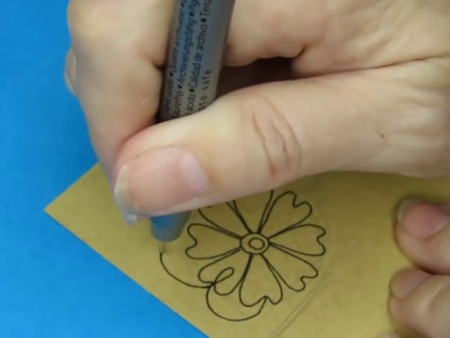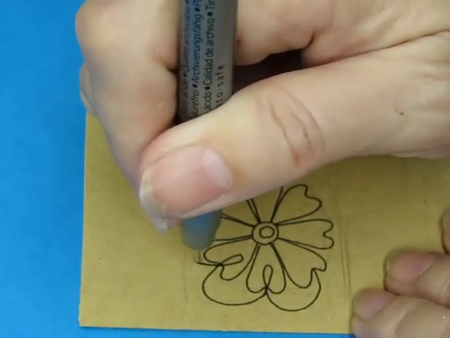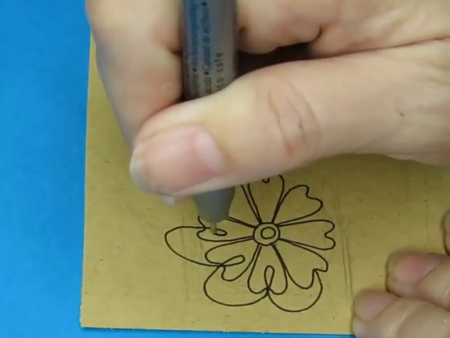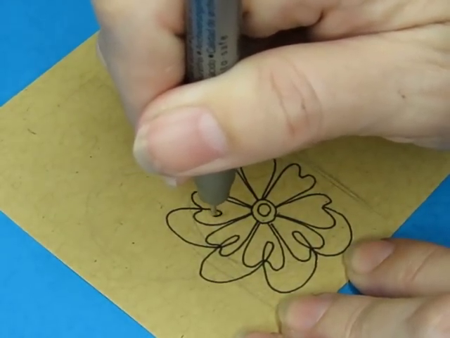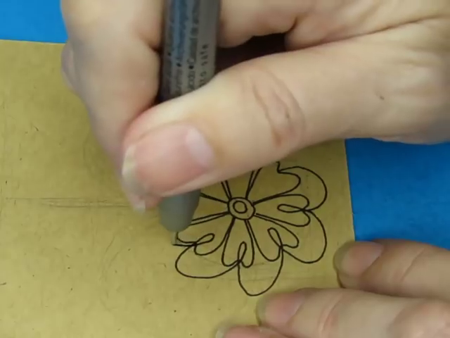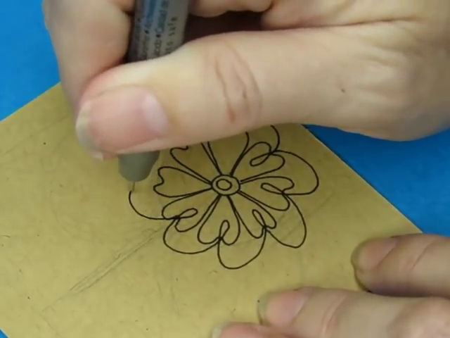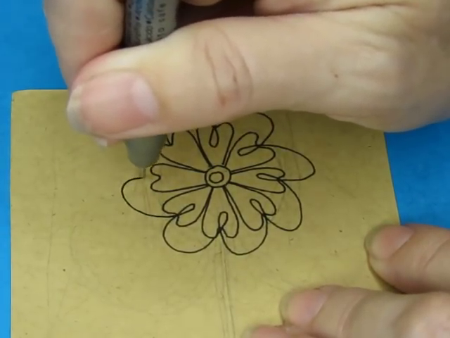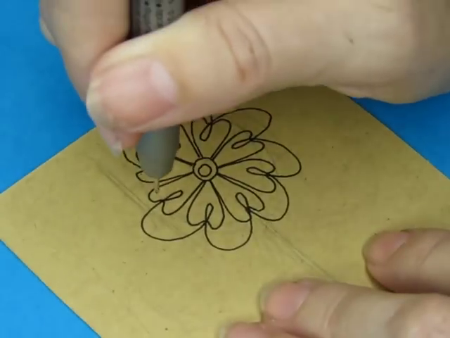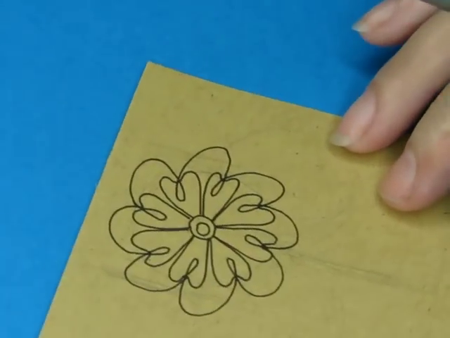I'm going to do it come around and down and up like that, just so I have fewer moves to do. Like that.